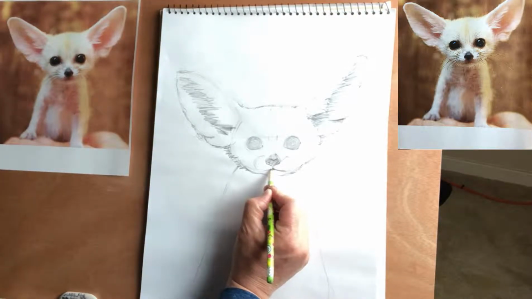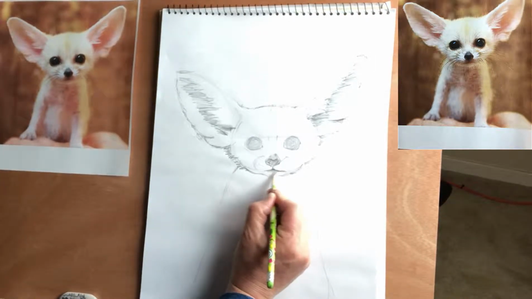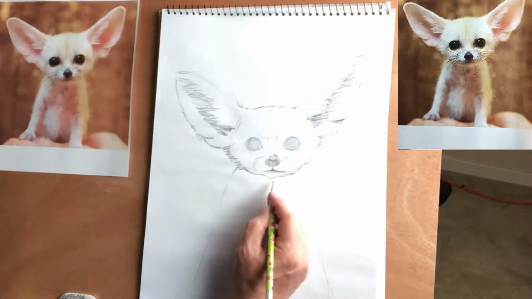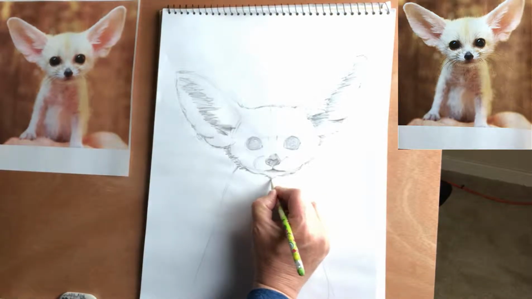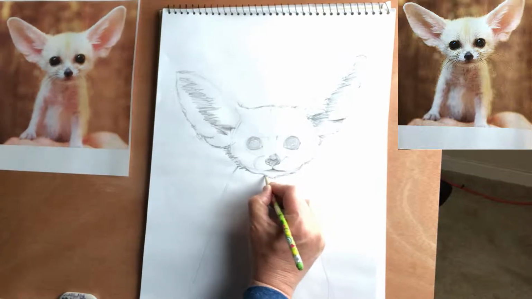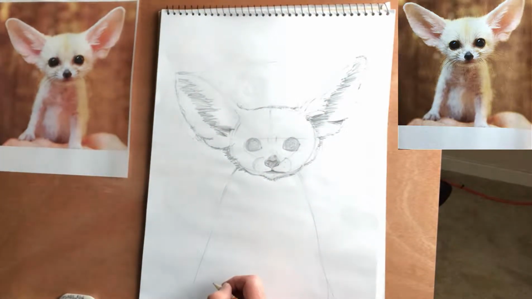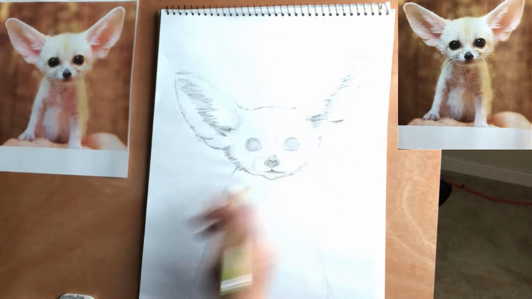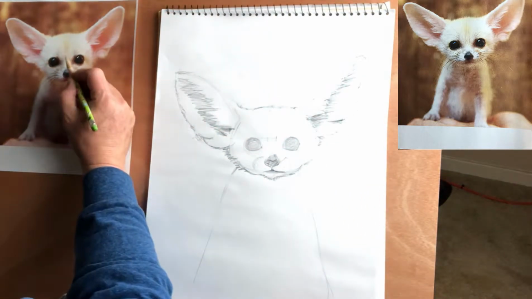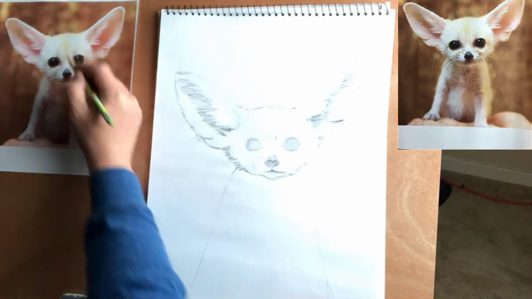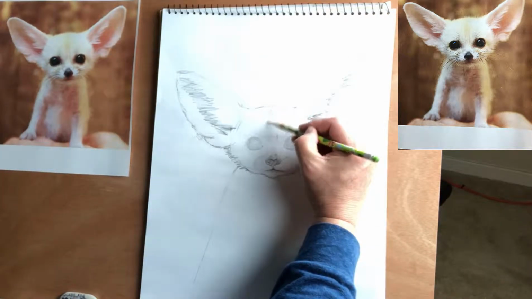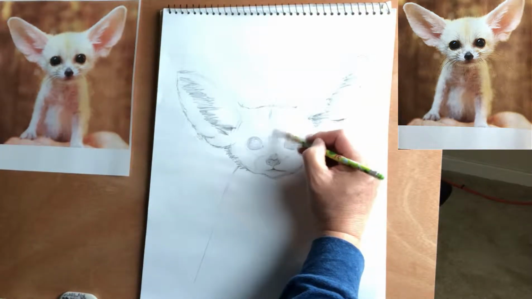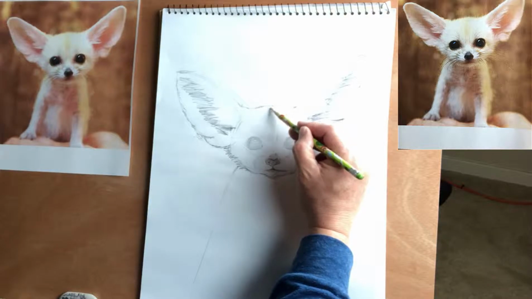So it's darker here and it kind of gets lighter. And that gives the impression there's a lip there. And then right here, you just add a little fuzzy mini beard there. Now here, there's not a lot going on. There's a pattern here and a slight darkness here. And you can just kind of suggest that by doing it this way.